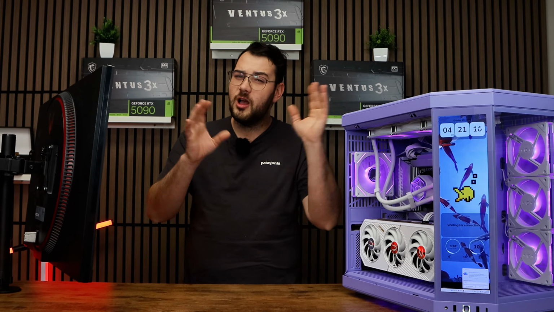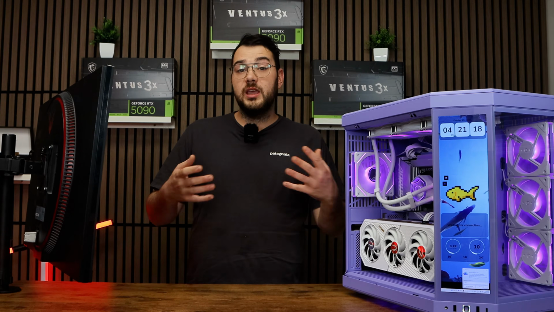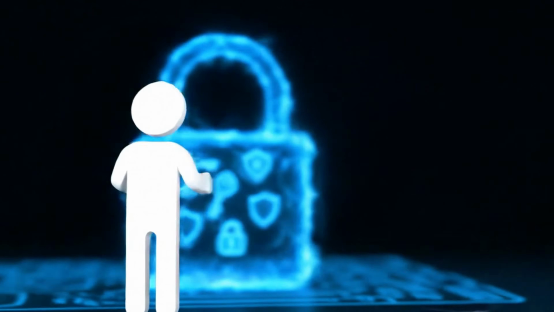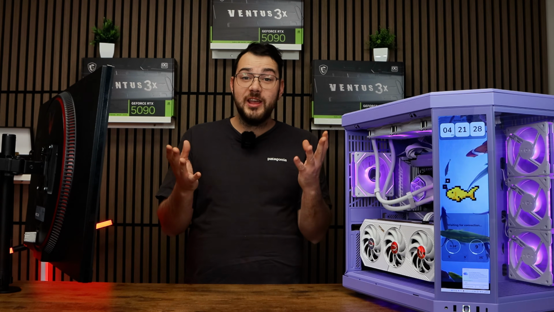So first, let's just talk about why TPM matters. TPM stands for Trusted Platform Module. It keeps your login, BitLocker, and system encryption keys safe. Windows 11 requires TPM 2.0 to boot securely, and the good news is MSI boards already have it built in.